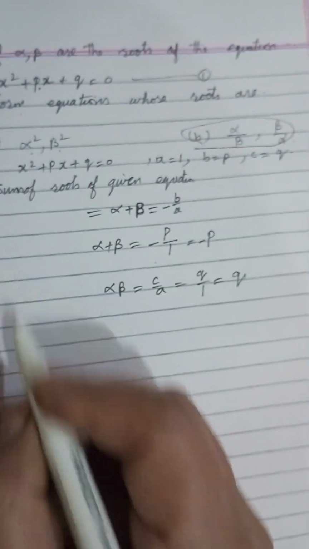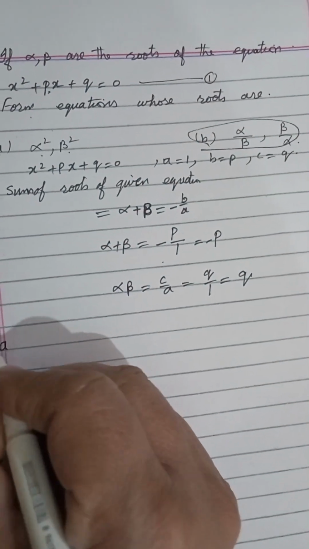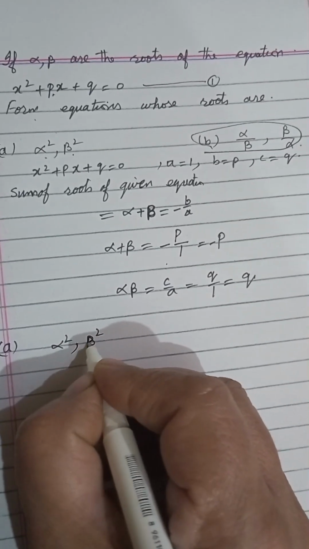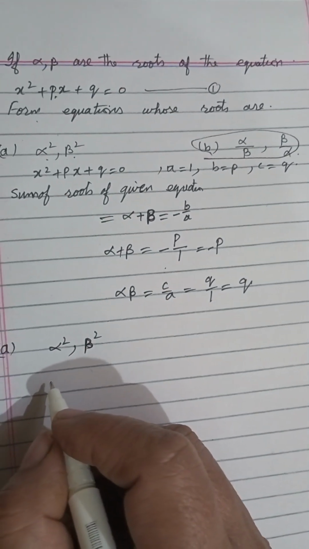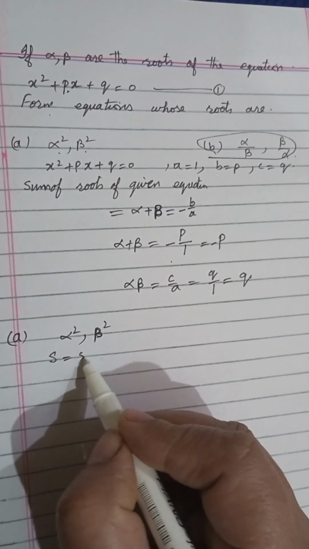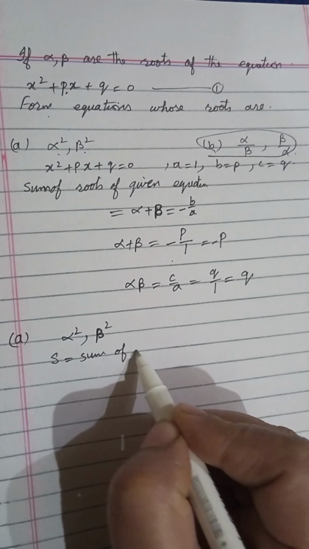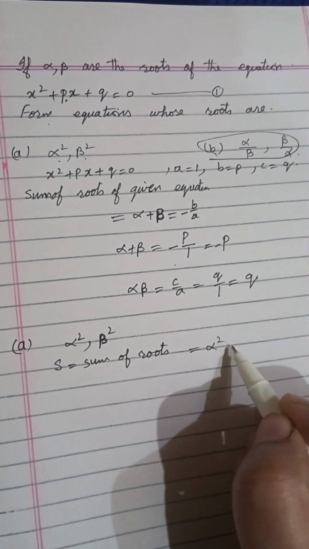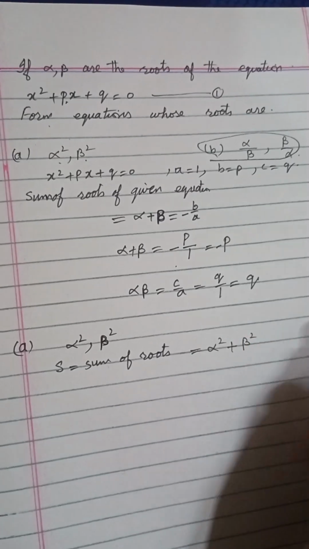Now we will find part a, where alpha square and beta square are the two roots of the required equation. We have to form the equation. The sum of the roots is alpha square plus beta square.